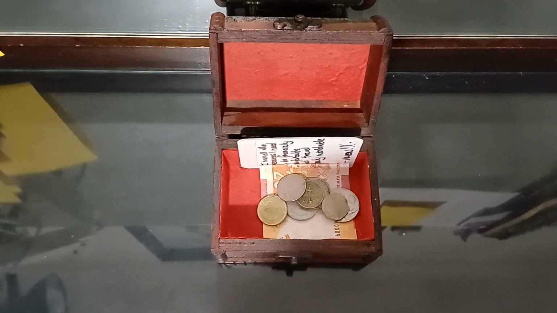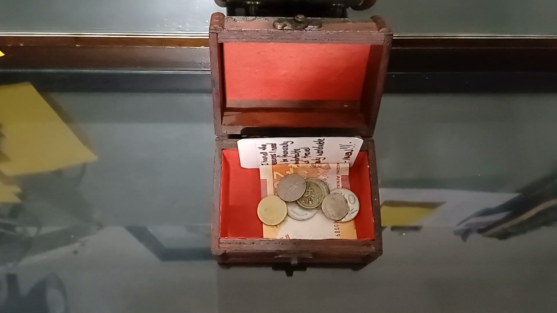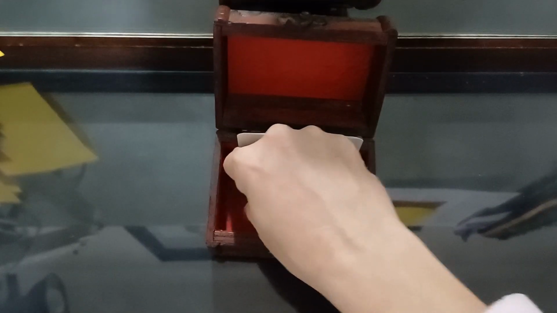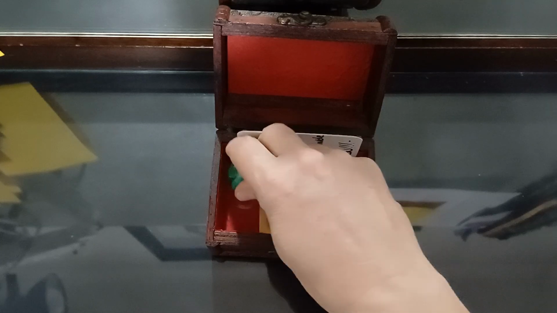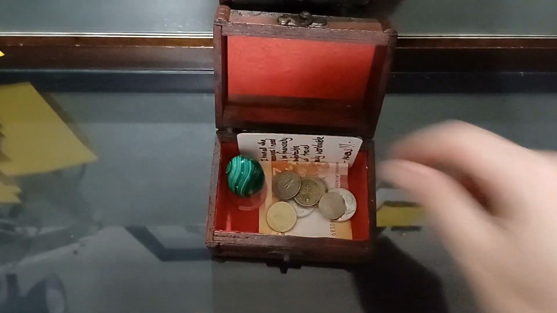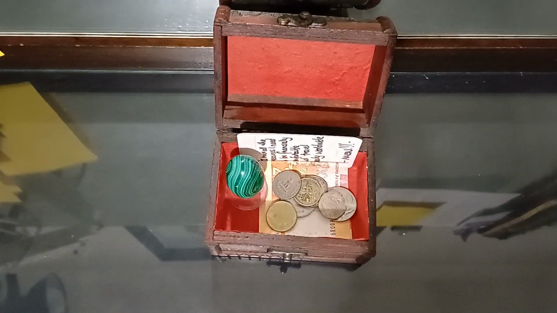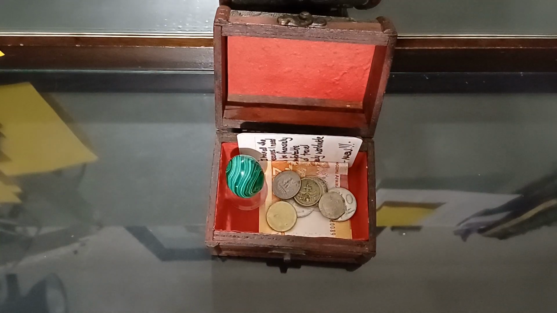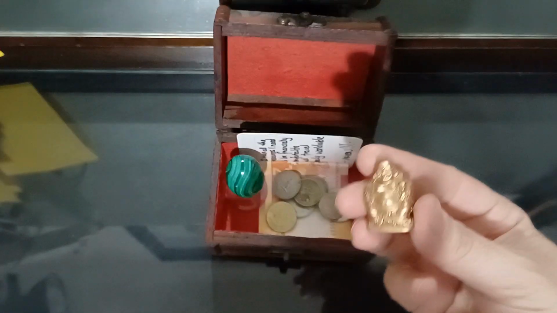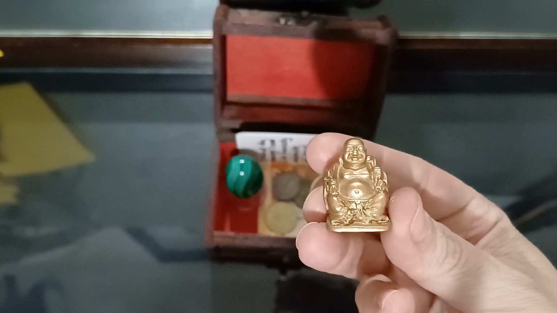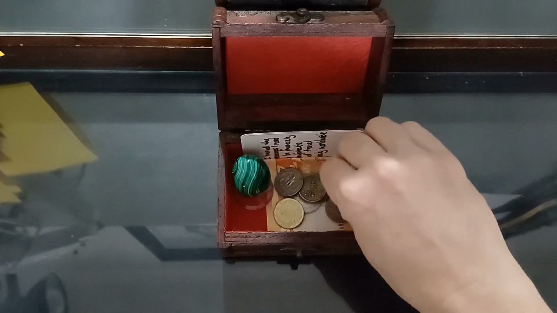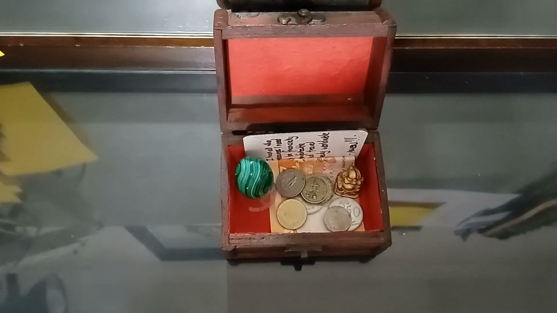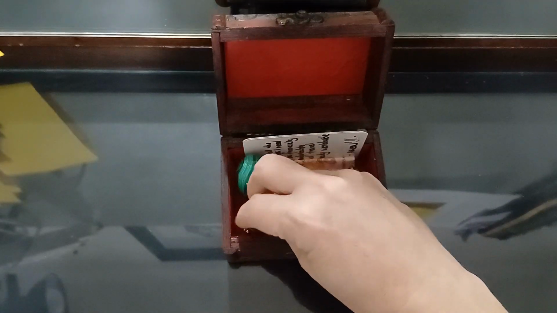Okay, so what I've also put in, I'm going to put in a piece of malachite, which is actually an egg. Eggs are associated with abundance and fertility. This was a gift to me, and malachite is ideal for this kind of thing. I'm then also going to put in, I've got these little golden Buddhas, and they attract prosperity and abundance. So I put them into my box so that they can keep that happy vibe.